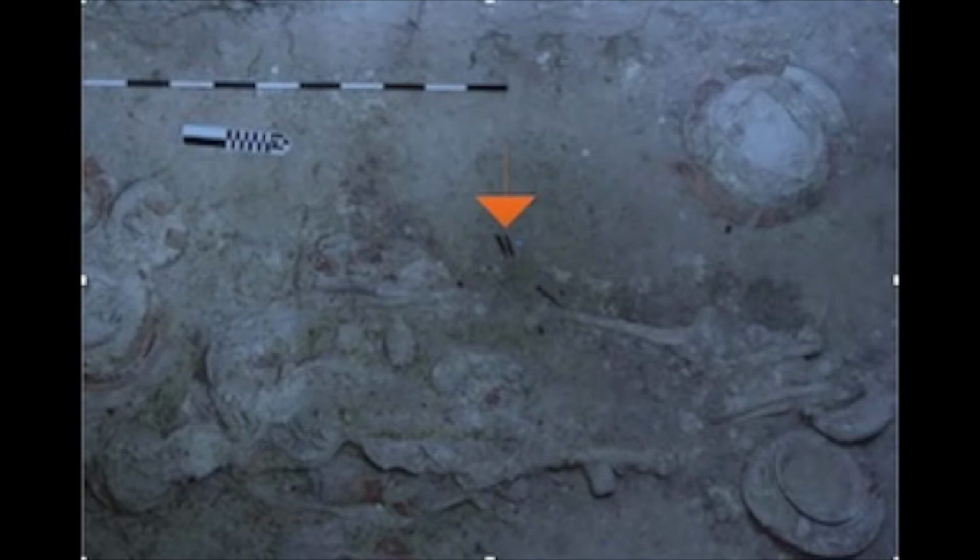These are 3 of 8 blades we found in the queen's tomb. When she was buried, she had her bloodletting blades buried with her.